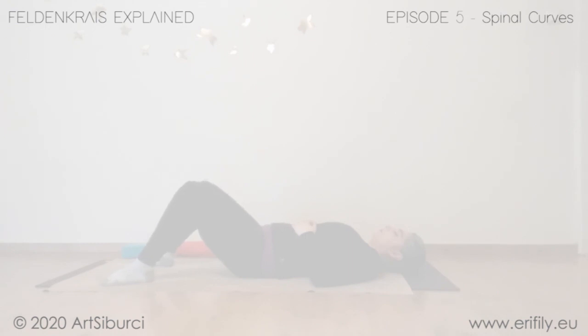Now very slowly start sliding your feet on the ground to elongate them. And as you do, pay attention to what happens in your lower back, your lumbar spine. And again, bend your knees and feel the position of your pelvis and the shape of your lower back. And then very gently start sliding your feet on the floor.